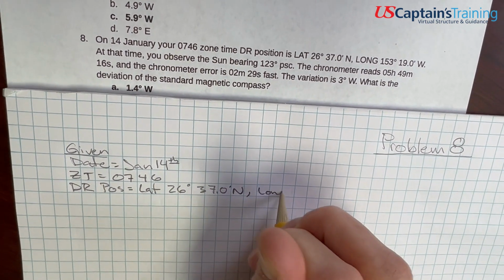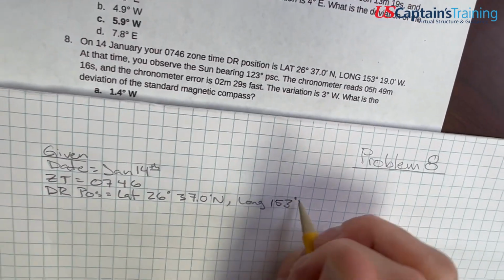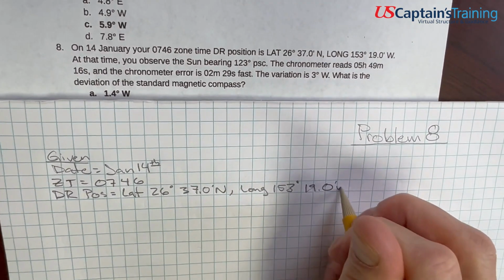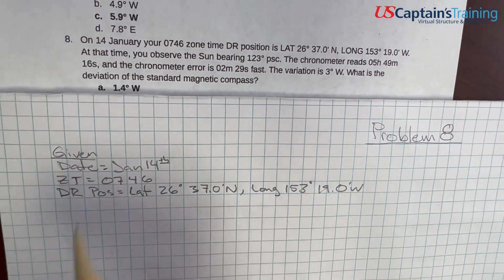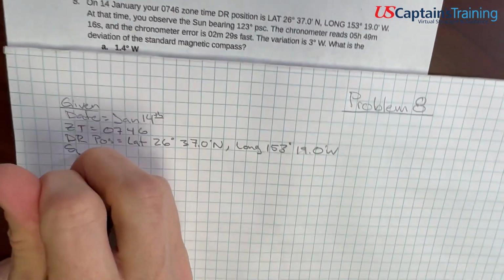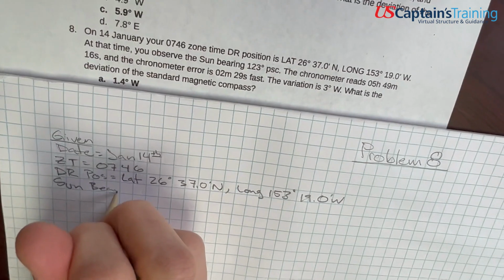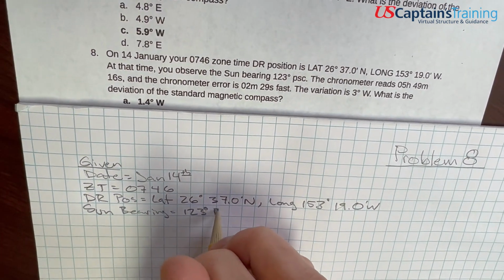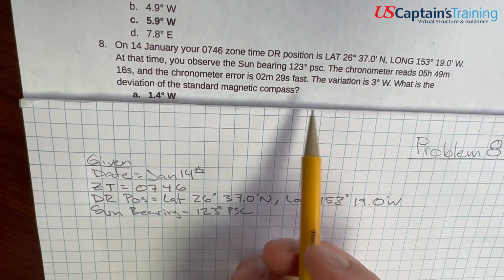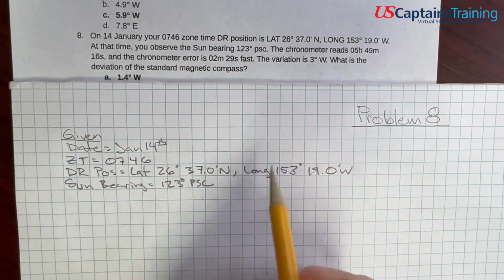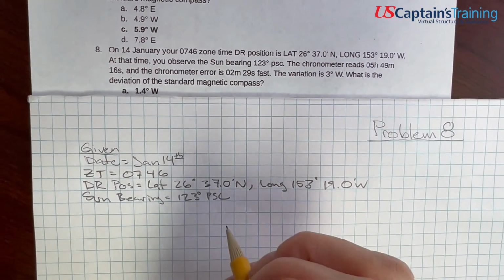They give us our longitude, which is 153 degrees 19.0 minutes west. And at that time, you observe the sun bearing 123 degrees PSC. The chronometer reads 5 hours, 49 minutes, 16 seconds.